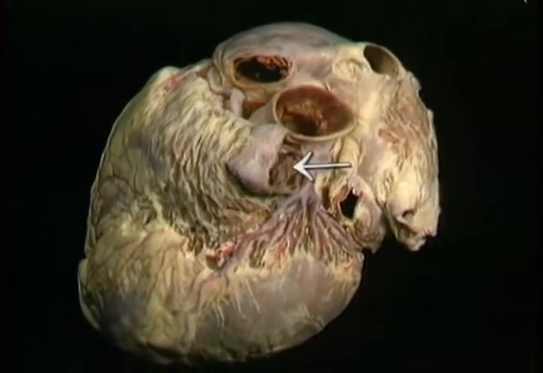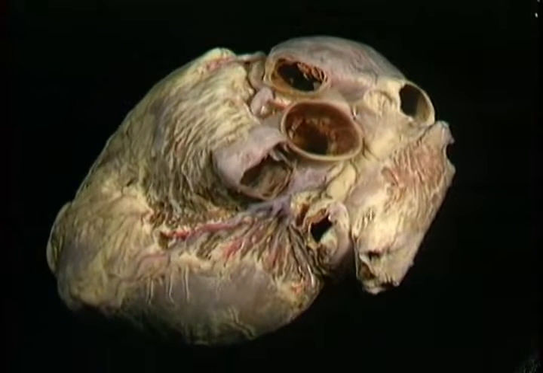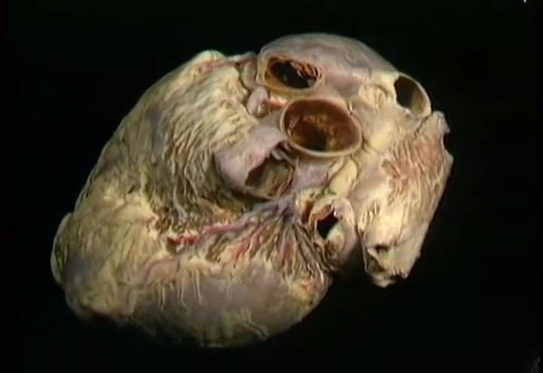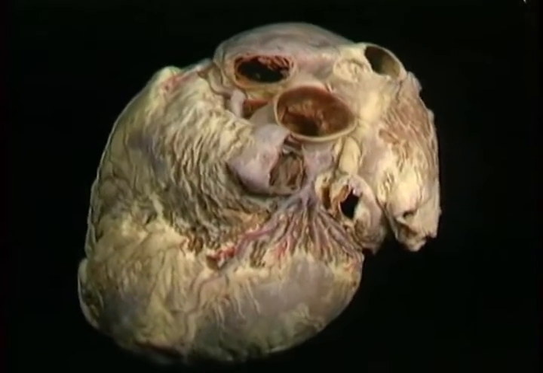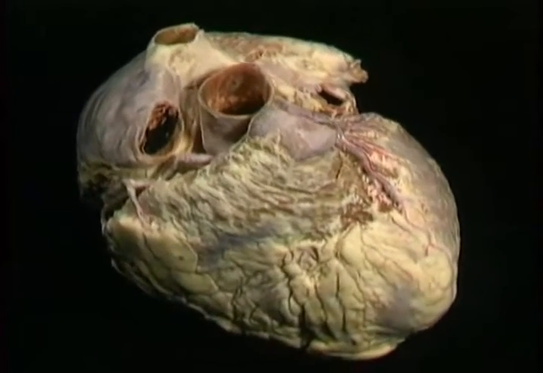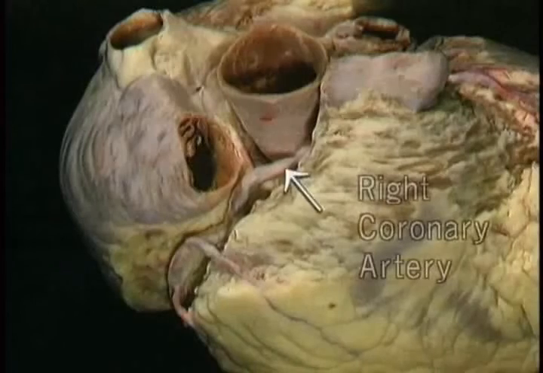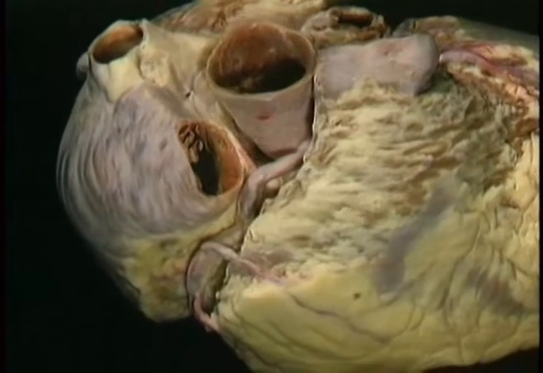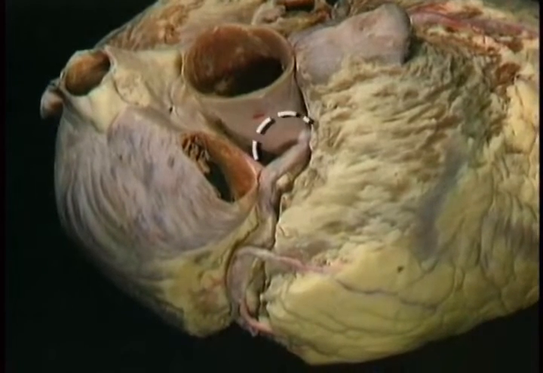Here's the pulmonary trunk. Here's the aorta. To see where the coronary arteries arise, we've removed both atrial appendages. The left atrial appendage was here. The right atrial appendage was here. Here's the right coronary artery. It arises from the right aortic sinus, which is here.